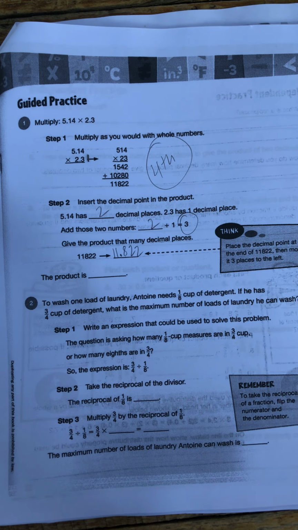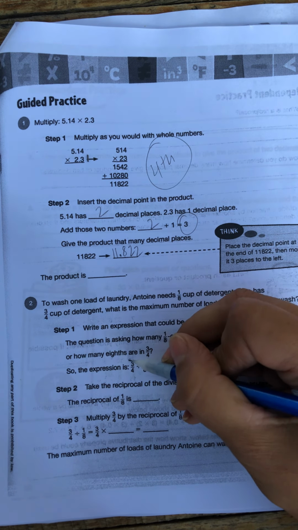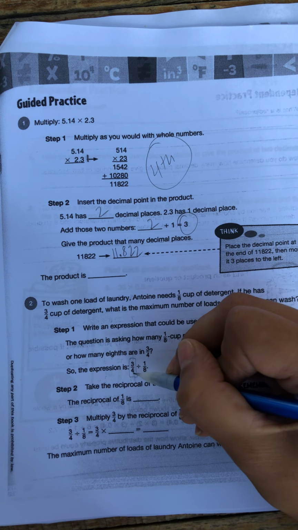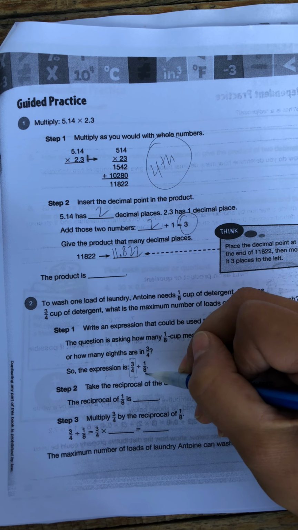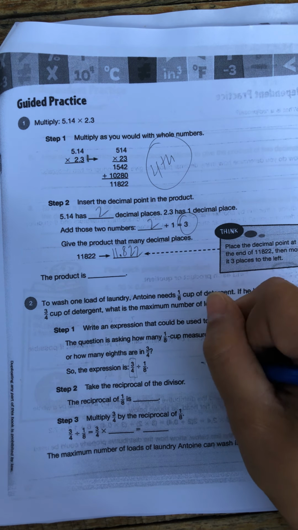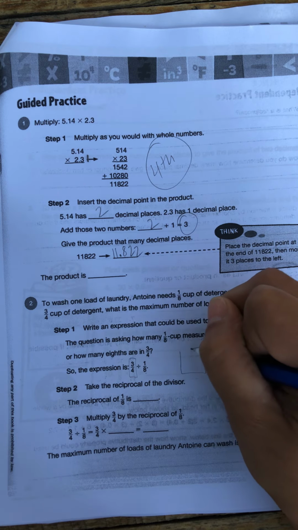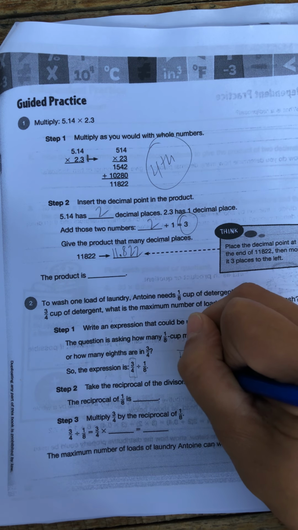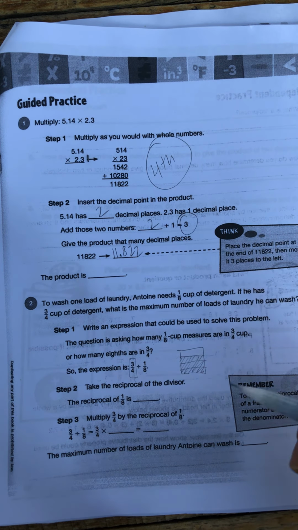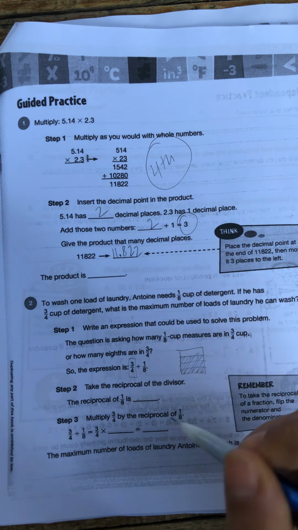You're trying to see how many eighths can fit in there. So you're taking this number and you're trying to divide it by 1/8, right? So if you have 3/4, you're trying to figure out how many 1/8 can fit inside that.